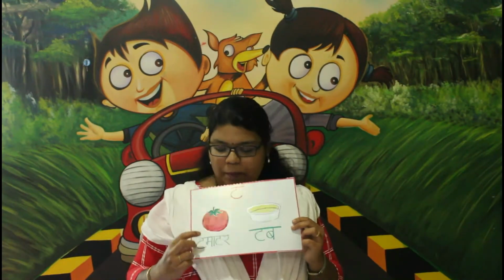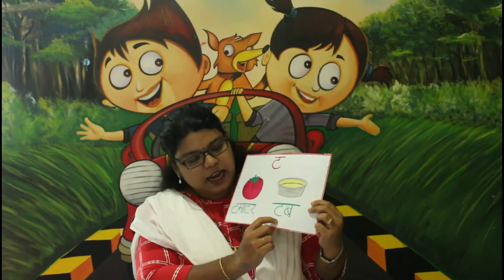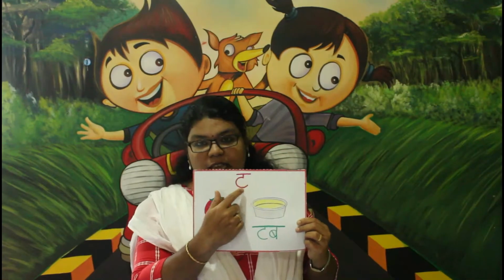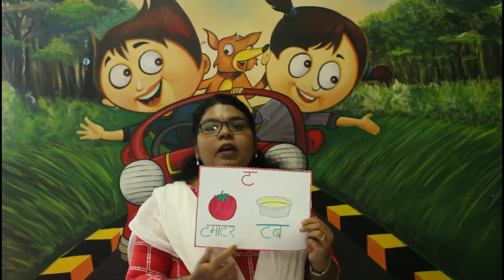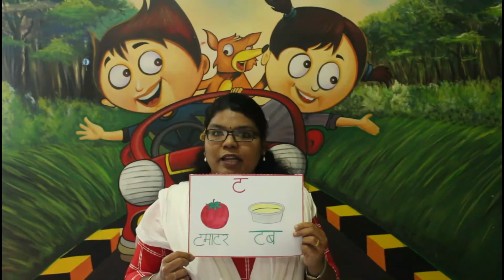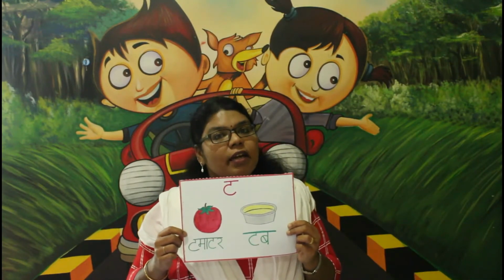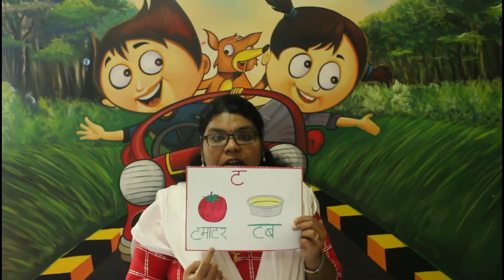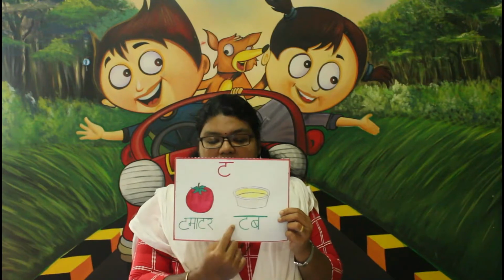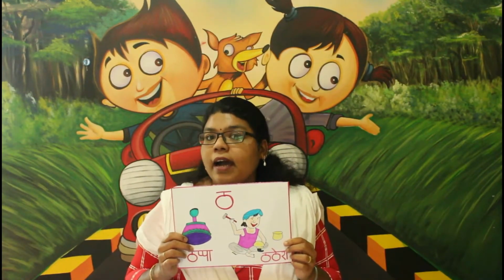Ta se टमाटर, ट से टब. Tamatar means tomato and tub means tub. In English also it's tub. Once more children, repeat. ट से टमाटर, ट से टब. Next is tha. Repeat. Tha.